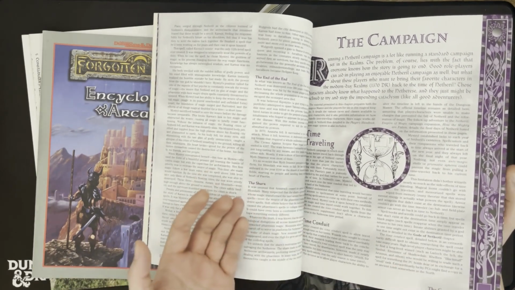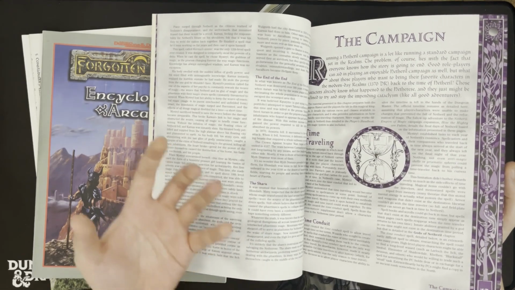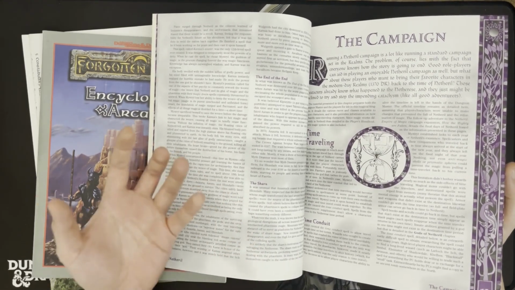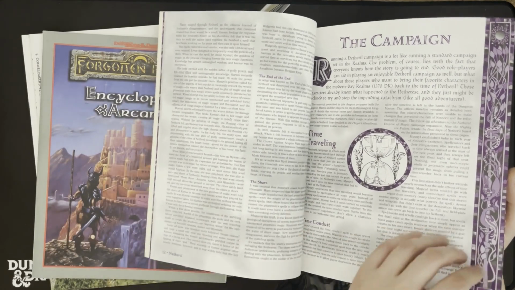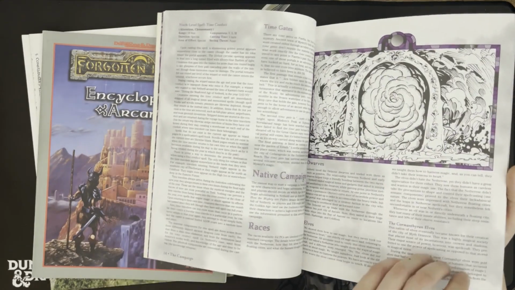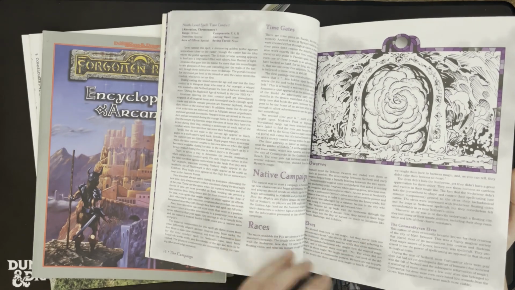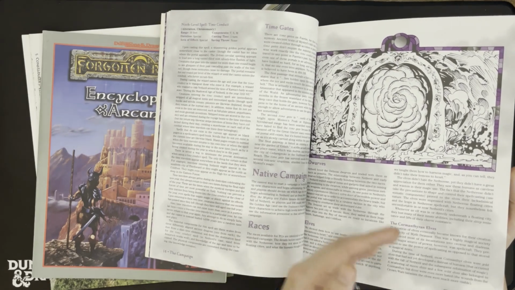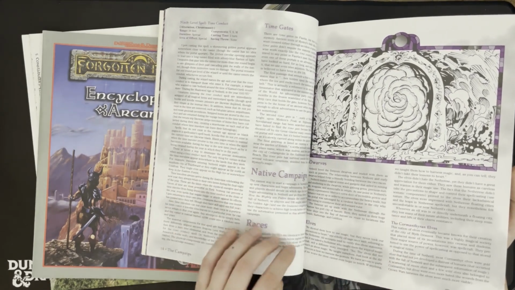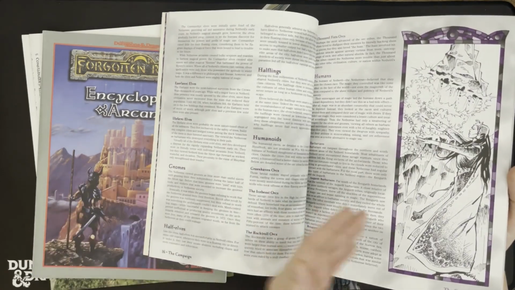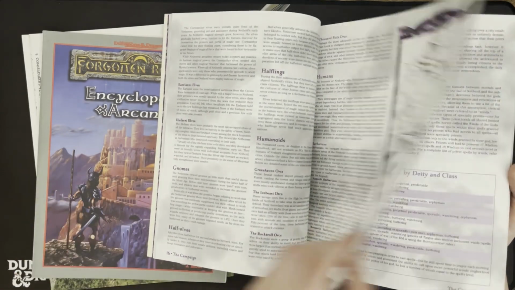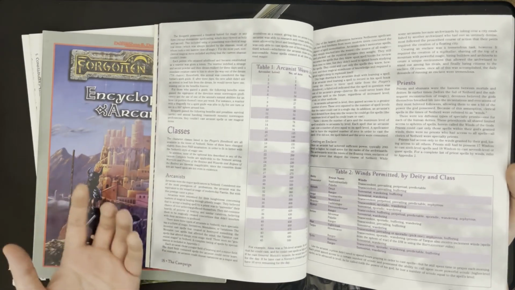One of the recommendations is time travel, that is, bringing the adventurers who exist in the current time period, let's say 1370, back to the Netherese days. There are a few suggestions here with time travel. The other way is to start the campaign during the Netherese time period, and this book provides you with some outline on how the different races fared during that time, and what classes were available during the Netherese period.